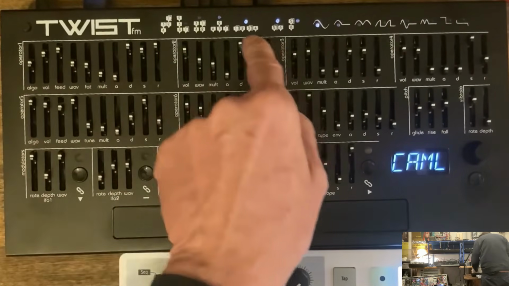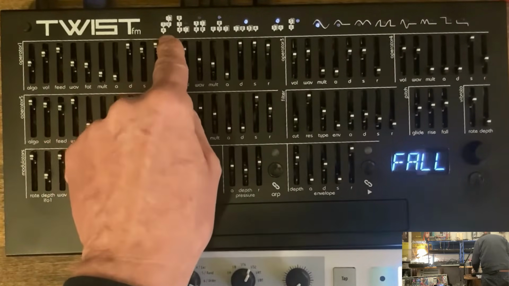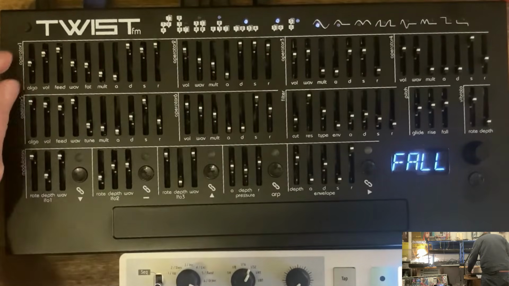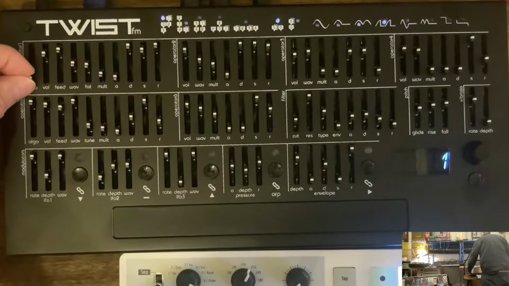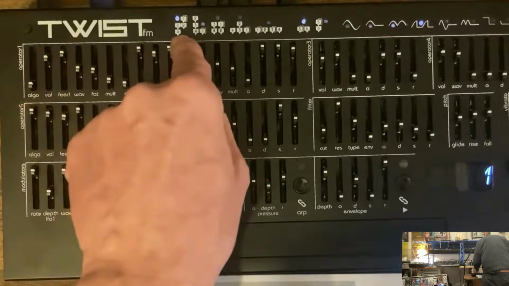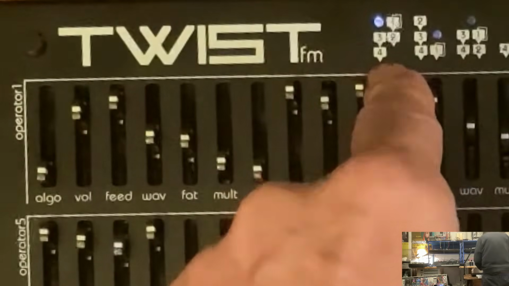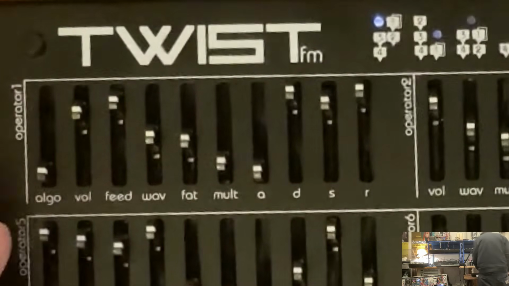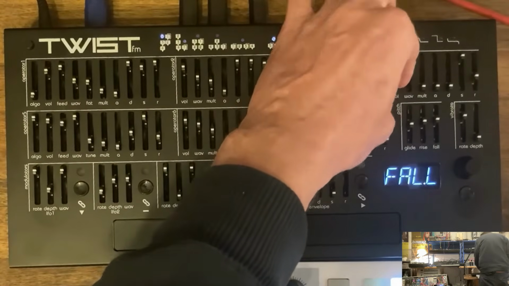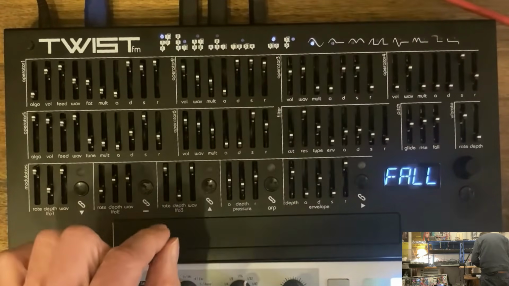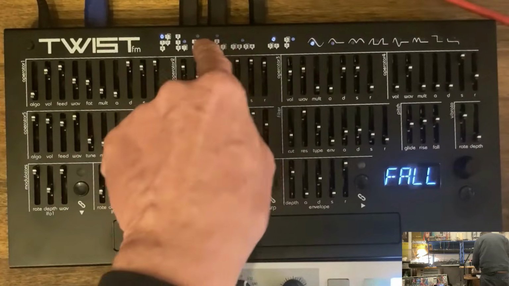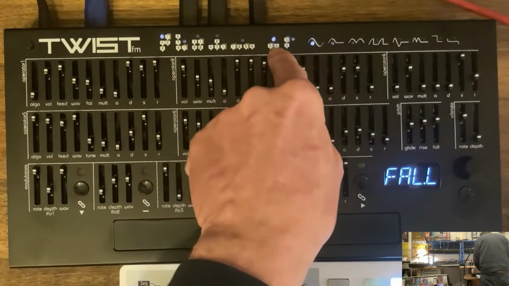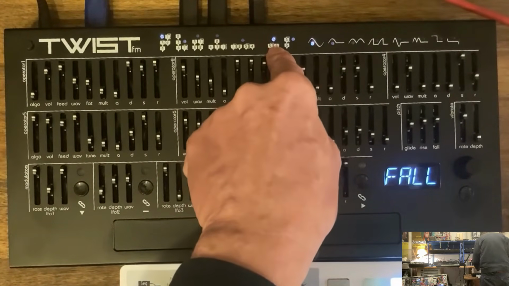And if I go to this algorithm by turning the algorithm fader, that means only oscillator 4 goes into the mix. So if I turn this down, I should hear nothing, but I don't hear anything from here, while I still hear something from this second layer.